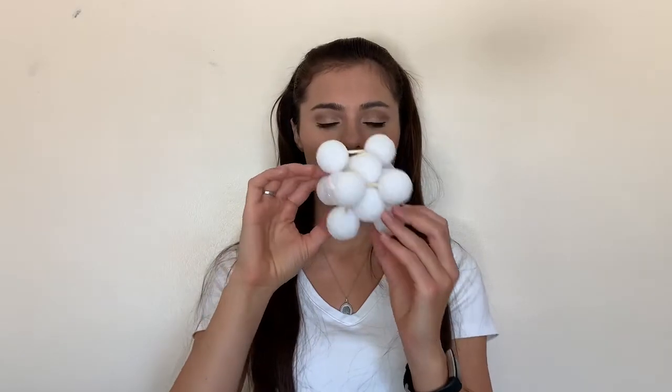Next, we're going to talk about face-centered cubic structures. This is an example of an FCC crystal structure. FCC stands for face-centered cubic. This model is actually made up of 14 atoms. We have an atom in each face of the cube. So we have 5 on top, 4 in the center, and then 5 on the bottom.